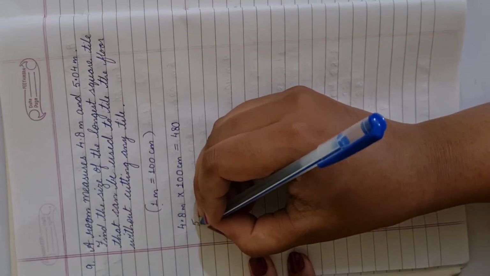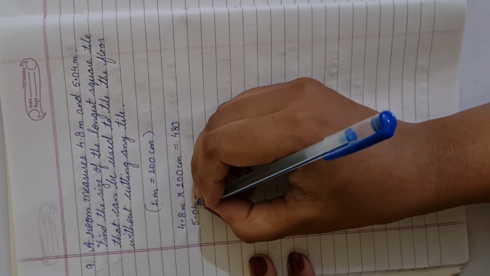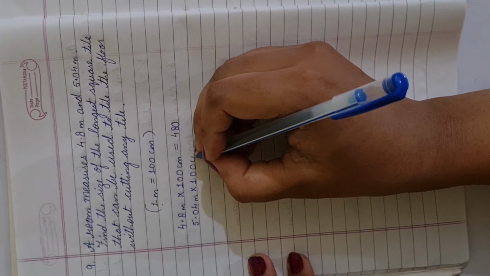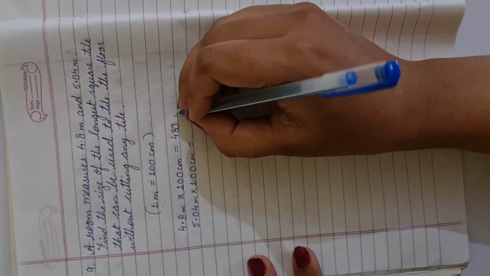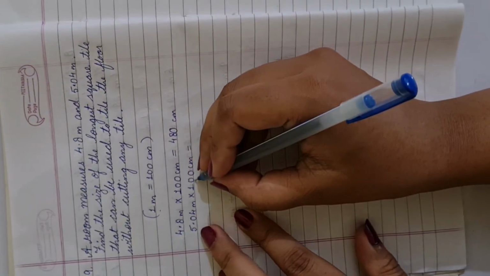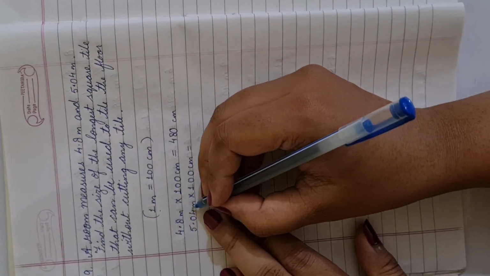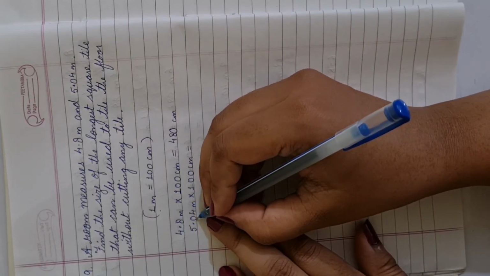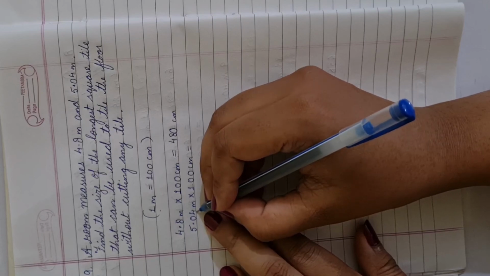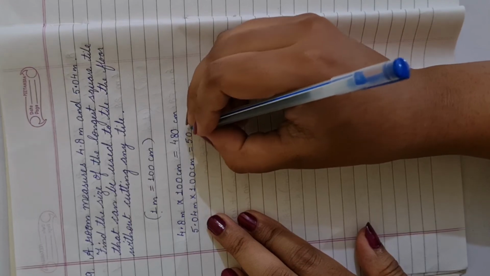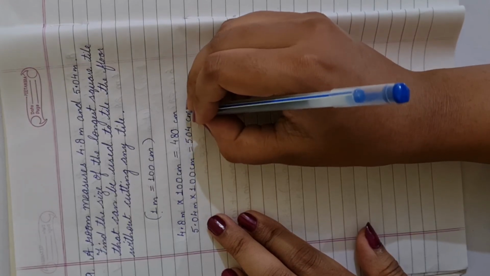Then 5.04 meter into 100 centimeter. So as you can see there are 2 zeros, so this decimal will move to the right, skipping these 2 numbers. So your next number will be 504 centimeter.